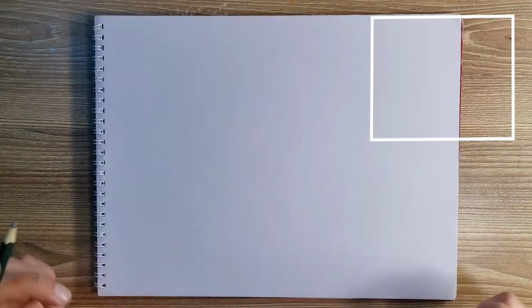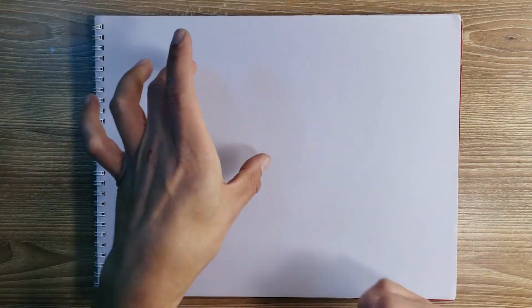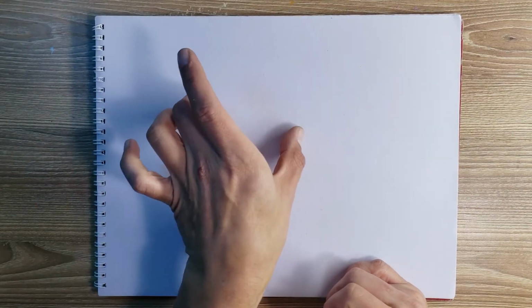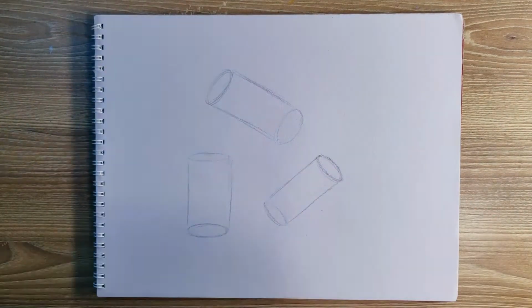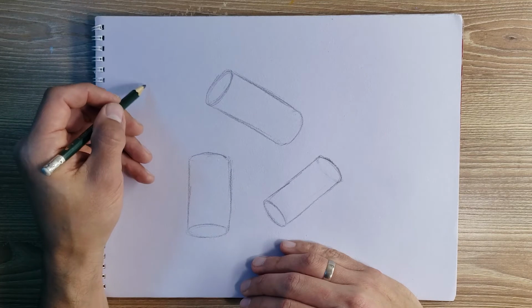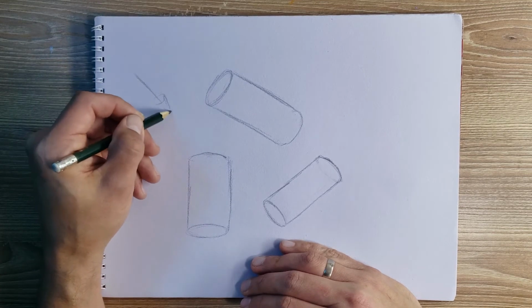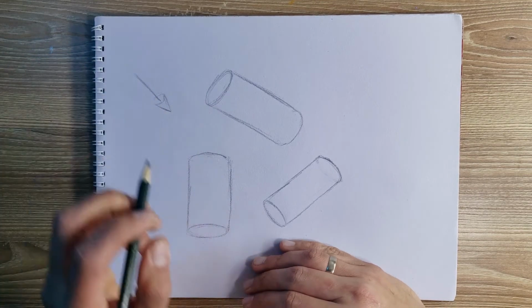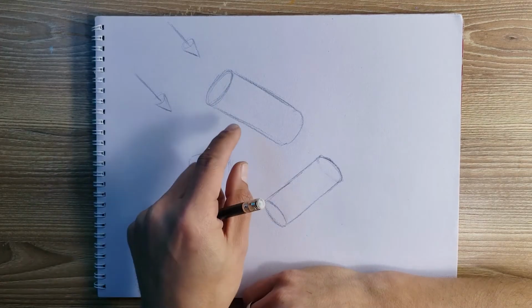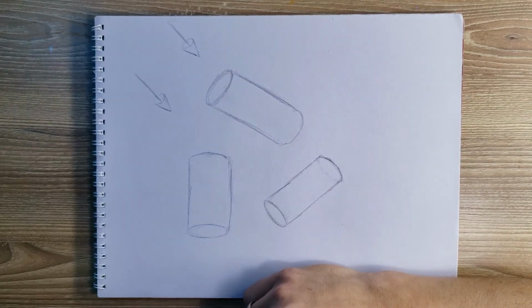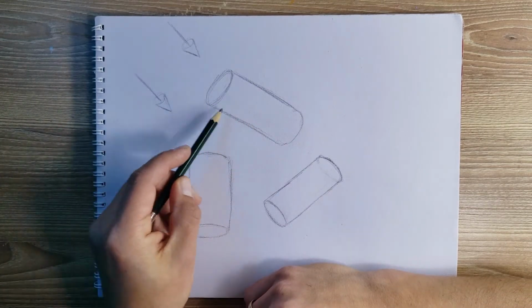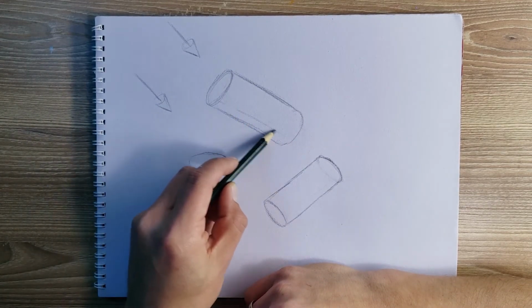Important to mention is that no matter how one cylinder is positioned, always the terminator line along with the shading is going to work in the same way. These three cylinders are going to receive the light from the same direction. It's going to be from the left, from the top, and a little bit from the front. It's going to be the same for all of them. Always for the cylinders, the shadow is going to go through the longer area. So if we see, for example, this cylinder, we're going to have a terminator line down here.